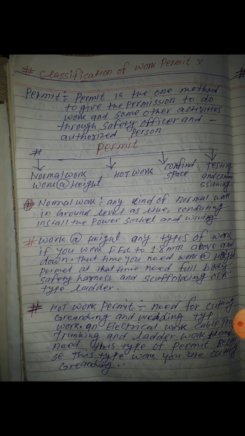Work at height: any type of work. If you work from FFL at 1.8 meters above or below, you need a work at height permit.